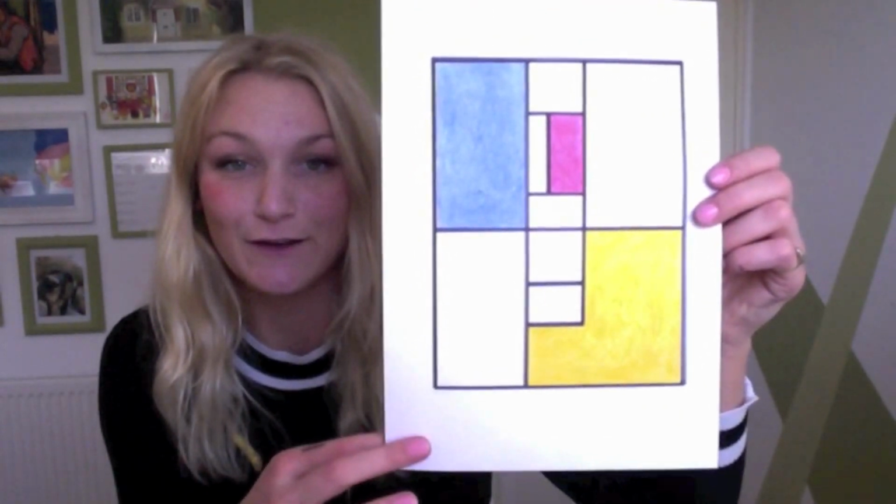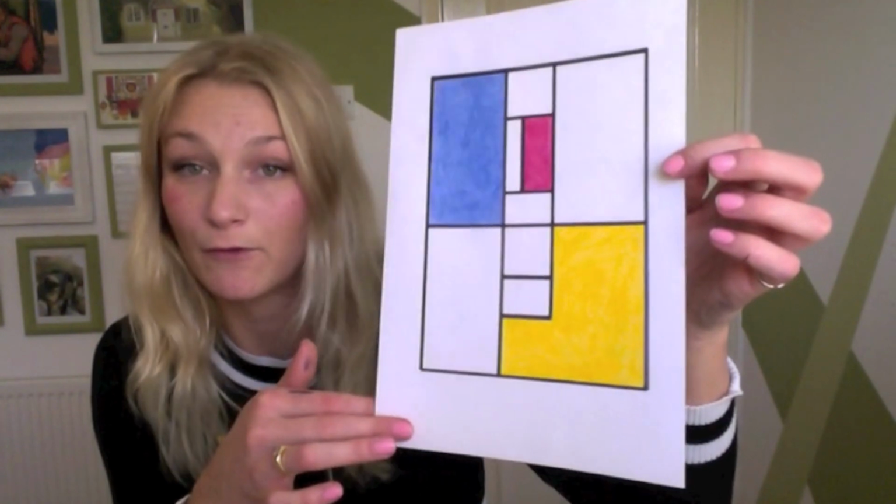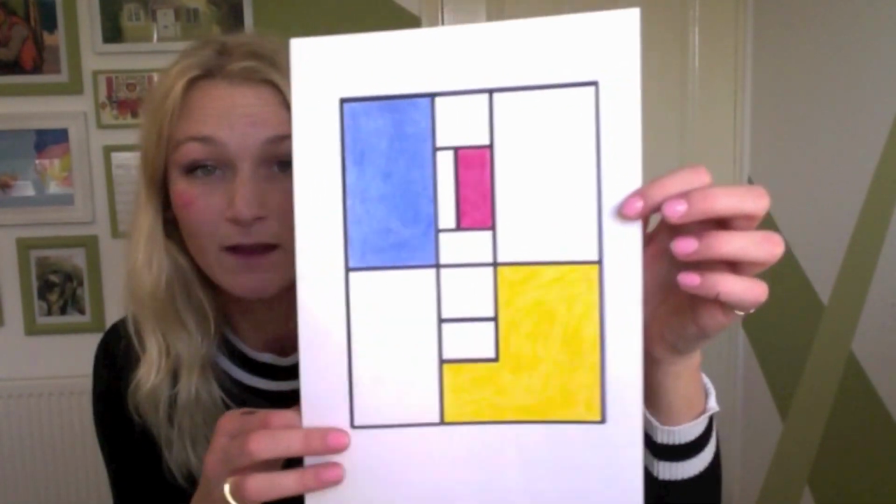So here you have it, folks. This is my final outcome. I have my Piet Mondrian inspired floor plan of my humble abode. I am excited to see your ones. FYI, I went for yellow in the living room because that is where my cat lives pretty much all the time, feeling like he owns the house.